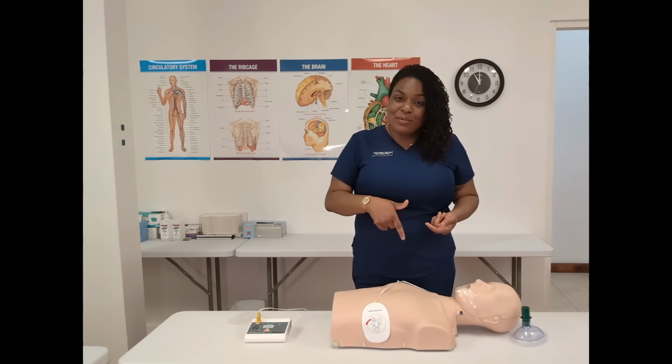So let's say we actually have a child who has not yet reached puberty. You're still compressing 2 inches or 1/3 the side view of their chest. It is still 30 compressions followed by 2 breaths.